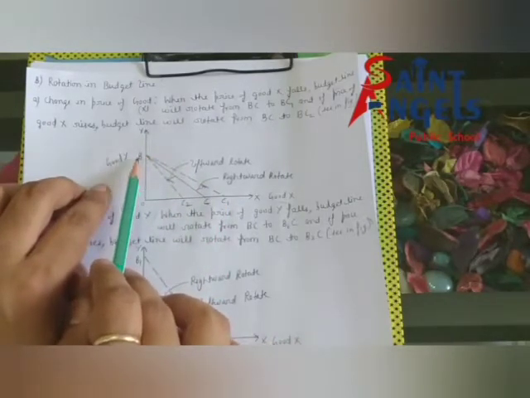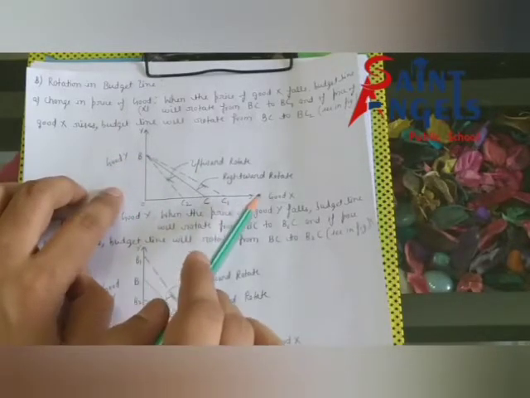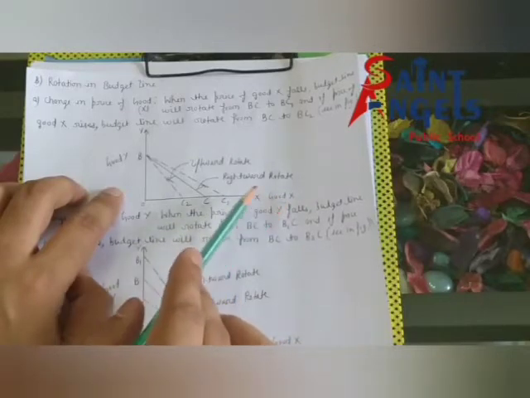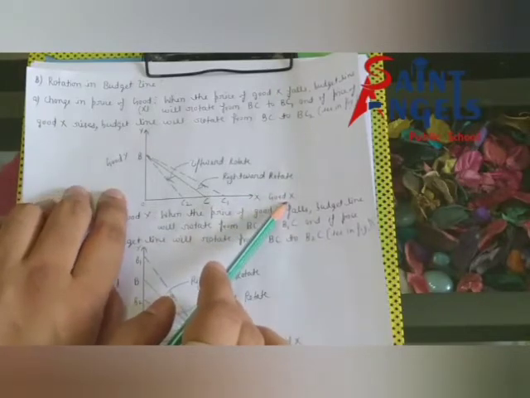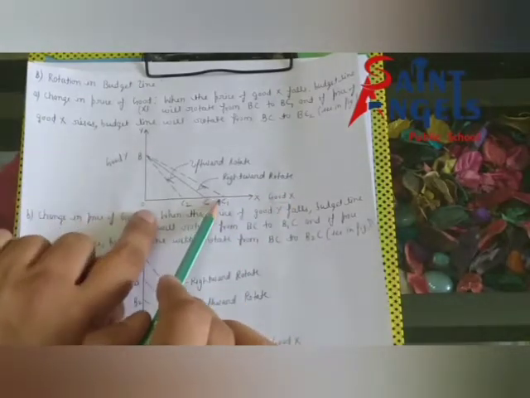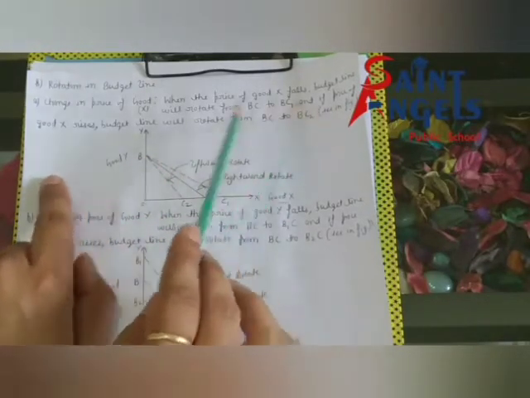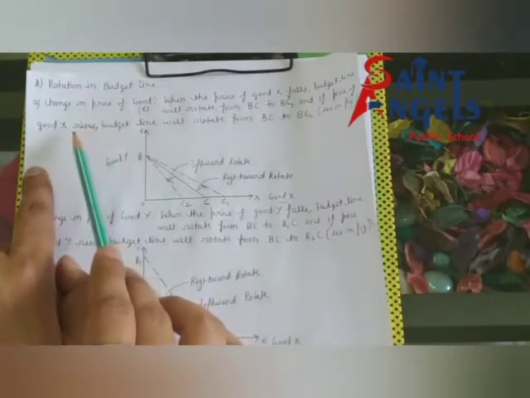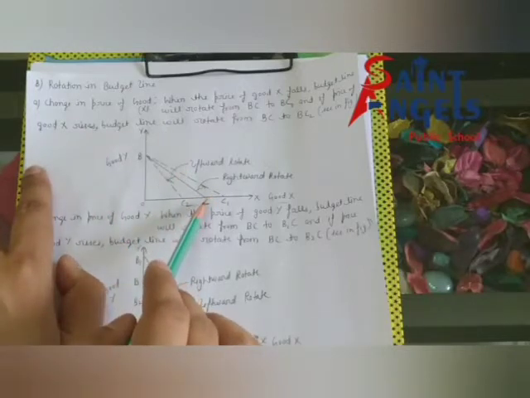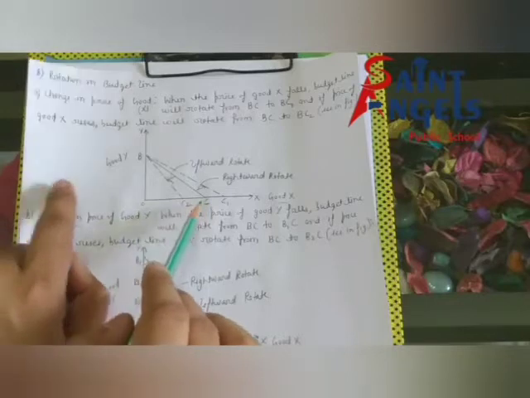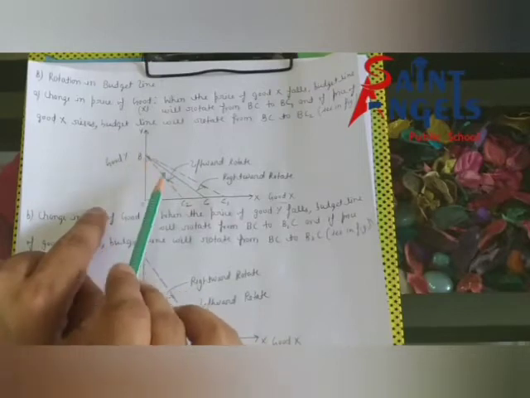Consumption of good Y remains constant because there is no change in the price of good Y, but consumption of good X will change because the price of good X is changing. If the price of good X falls, the budget line rotates from BC to BC1. If the price of good X rises, the purchasing power of the consumer will decrease in case of good X, which means the consumer will consume less quantity of good X, and the budget line rotates from BC to BC2.